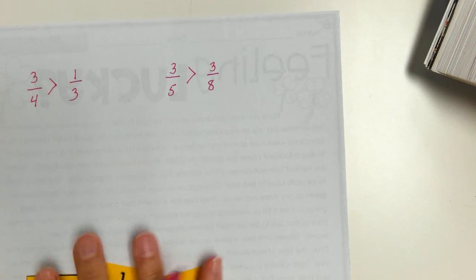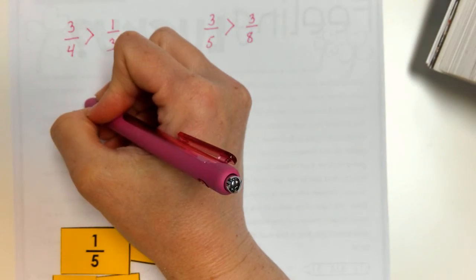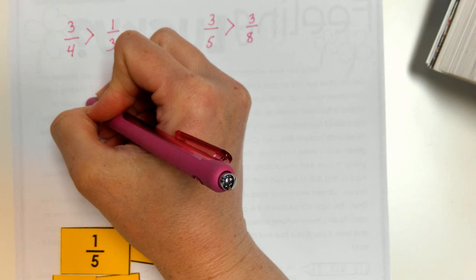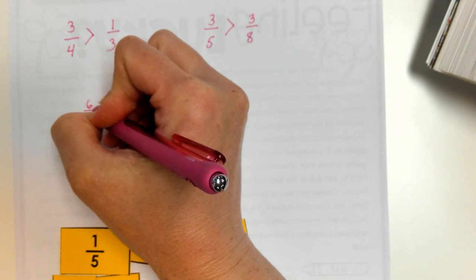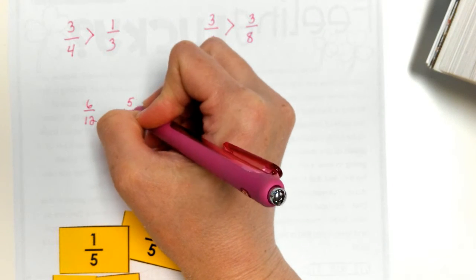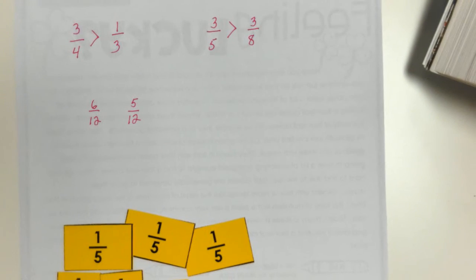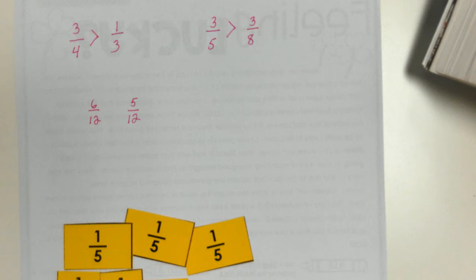All right, what if I have common denominators? Now what am I looking at?